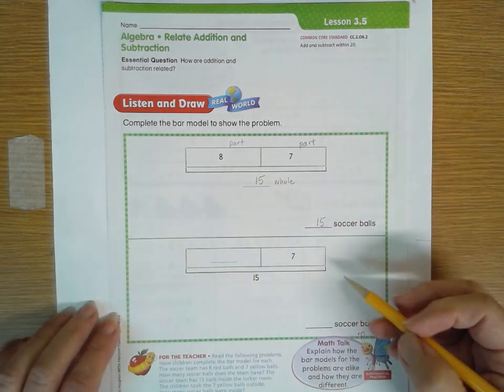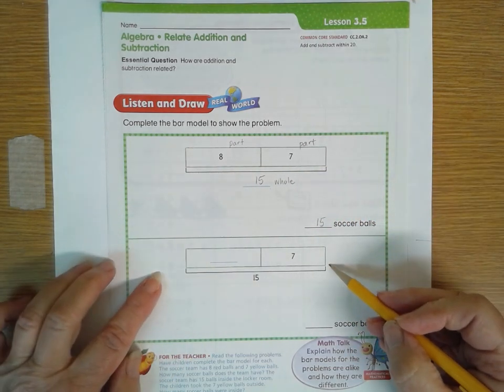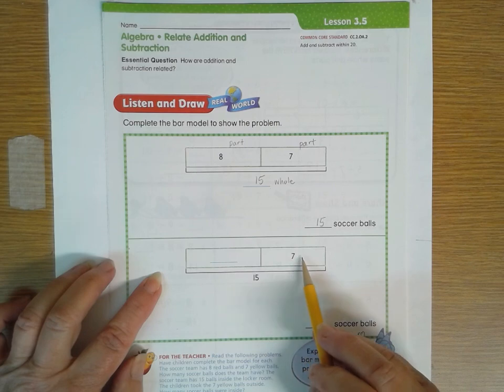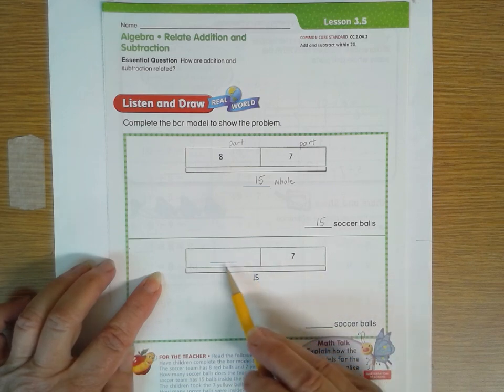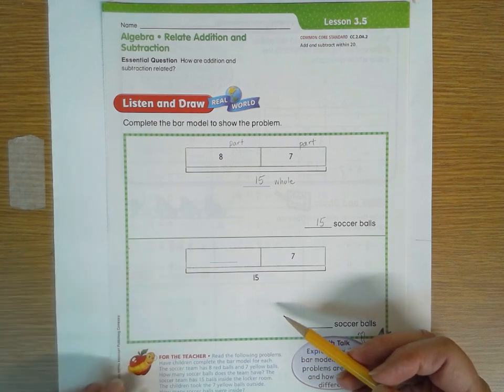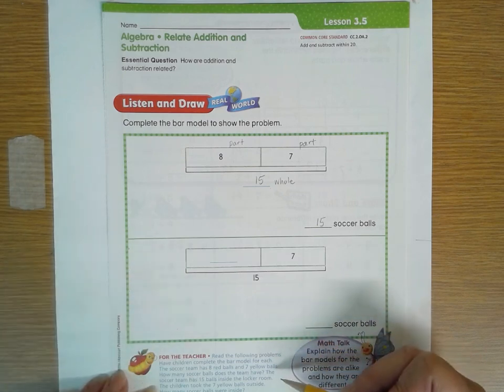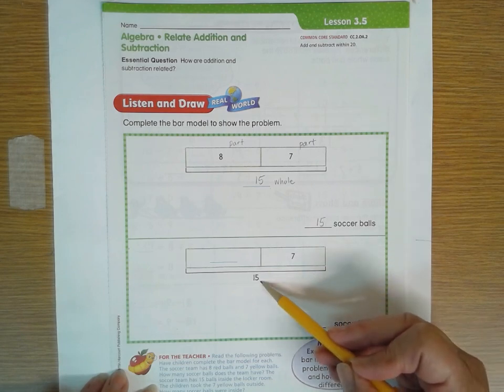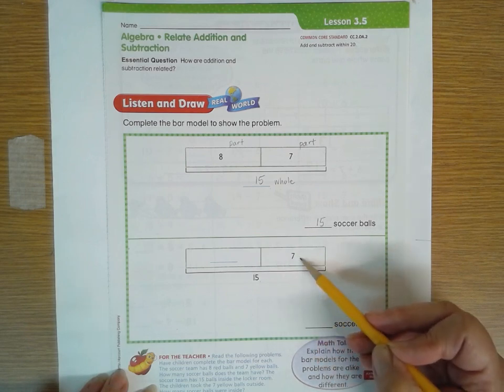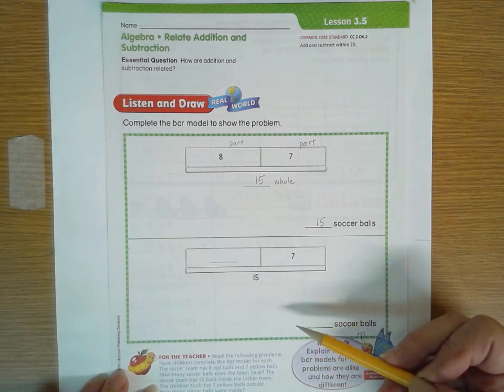Now if we look at this one, we have one part, and we have the whole, but we don't have the other part. This problem says the soccer team has 15 balls inside the locker room. That's how many they have. The children took the 7 yellow balls outside. How many soccer balls were inside?